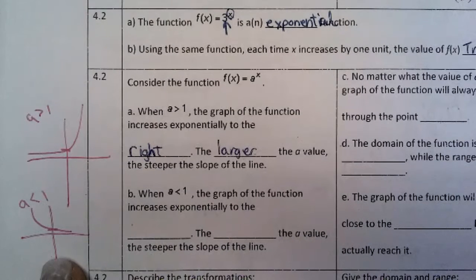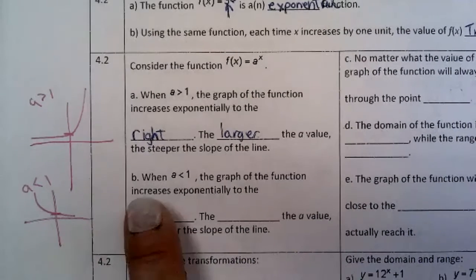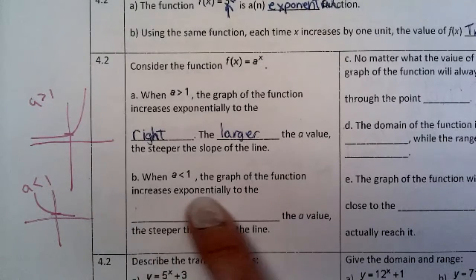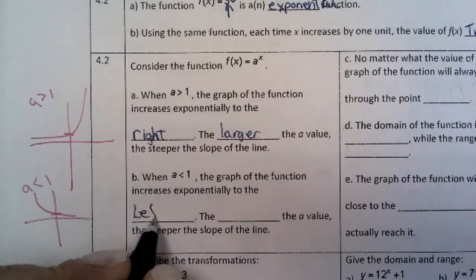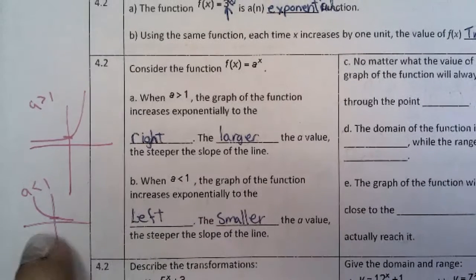This is our graph when a is less than 1. So when a is less than 1, the graph of the function increases exponentially to the left. And the smaller the a value, the steeper the slope.